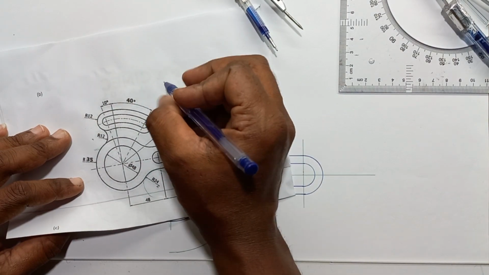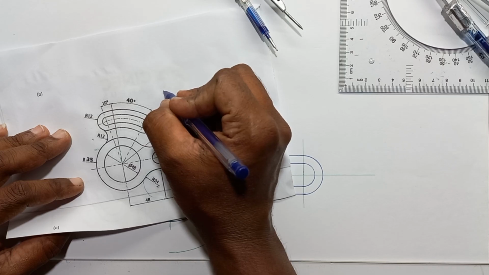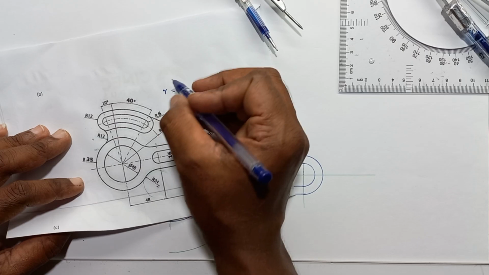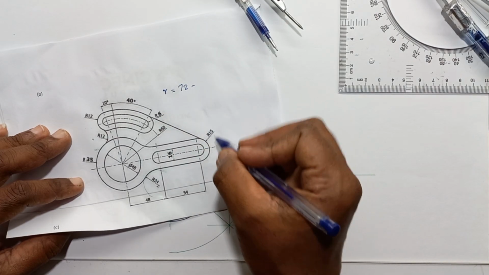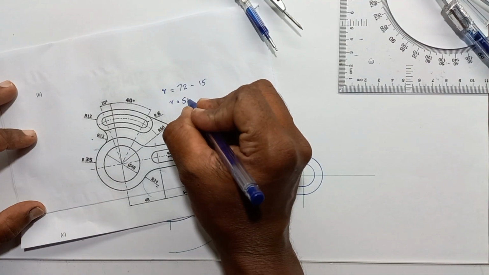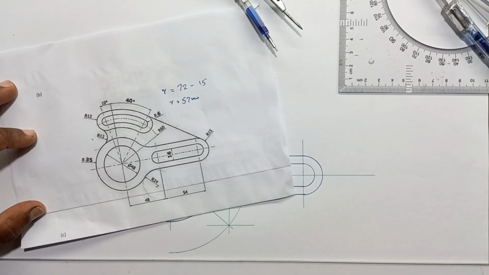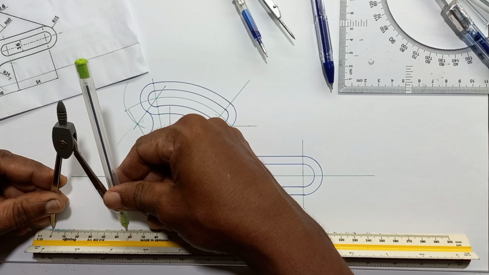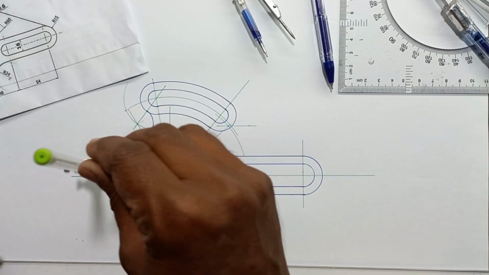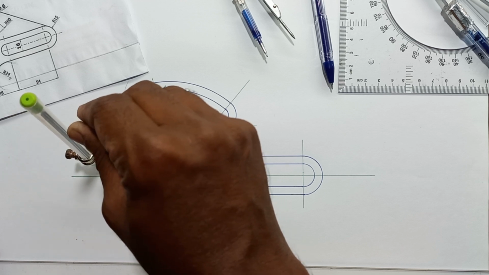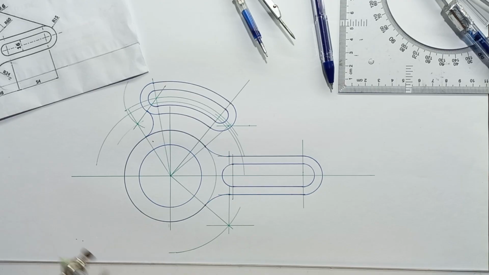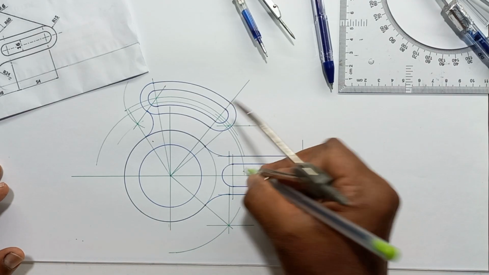First of all, you have to draw the circle with the radius r equal to 72 minus 15, r is equal to 57 millimeter. This is the circle.